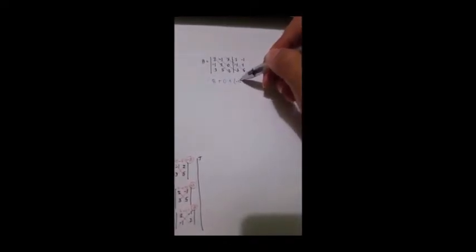Okay, we have 2 times 2 times 2, we have 4 times 2, 8. Okay, plus negative 1 times 0, that will become 0, times 3, that will become 0, plus 3 times negative 1 is negative 3 times 5, that is negative 15.